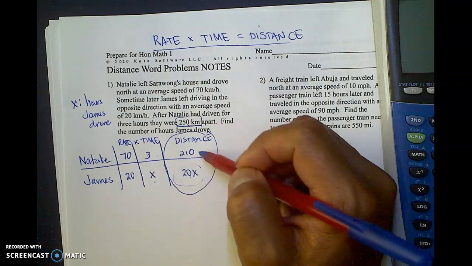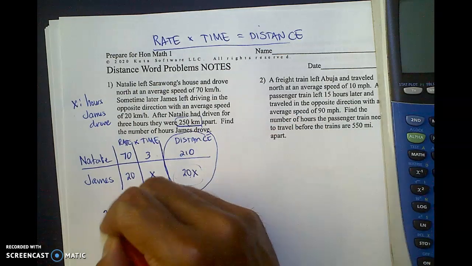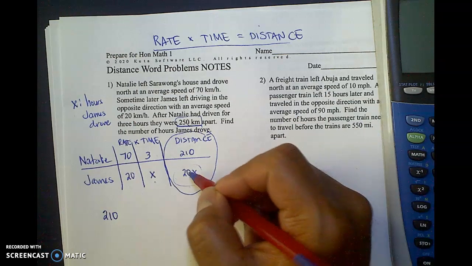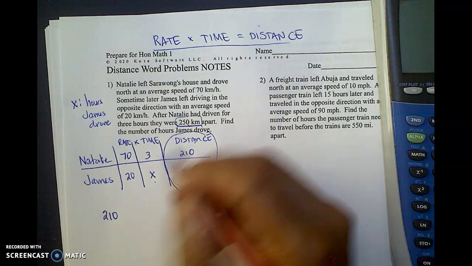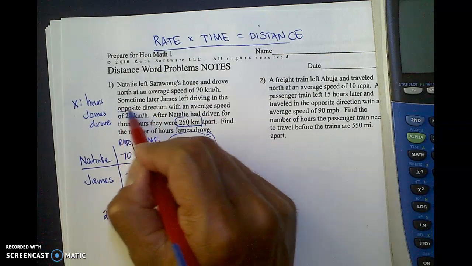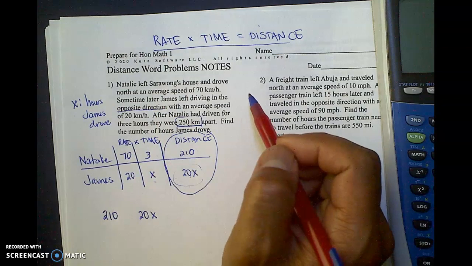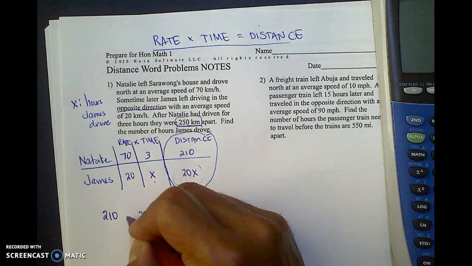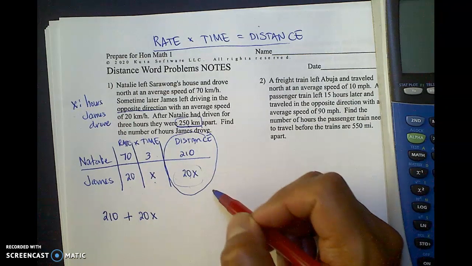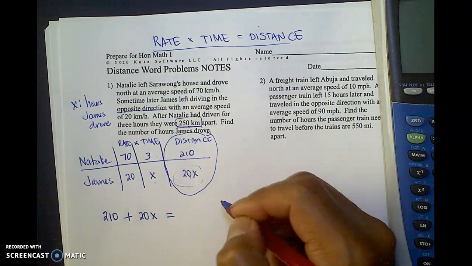Well, according to this chart, Natalie traveled 210 kilometers. Okay, so I'm going to write down her distance. James traveled 20x kilometers. So I'm going to write down his distance. Now, because they're traveling in opposite directions, this is where you've got to understand this. For the opposite direction word problems, we are going to add these together. So I'm going to take Natalie's distance that she traveled and James's distance that he traveled, and we're going to add those together.